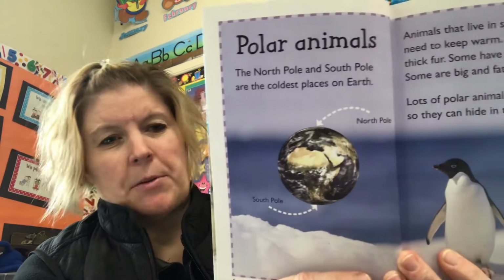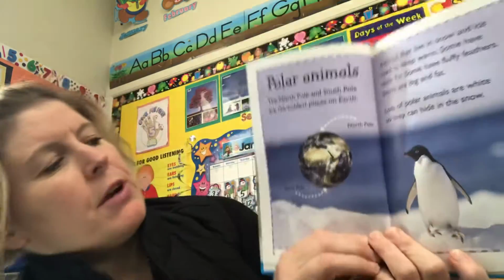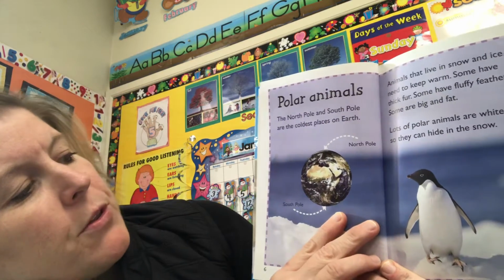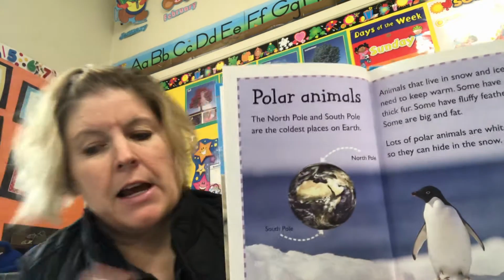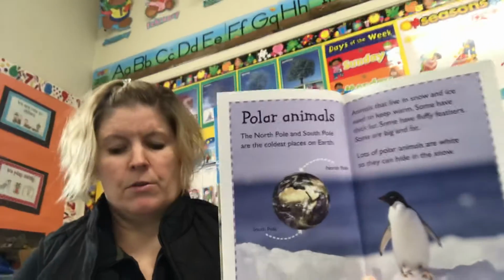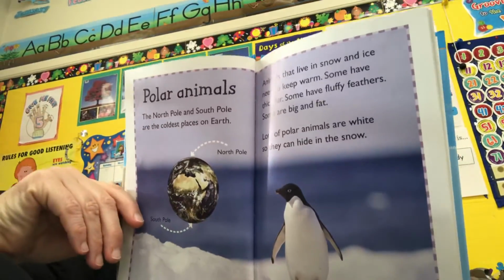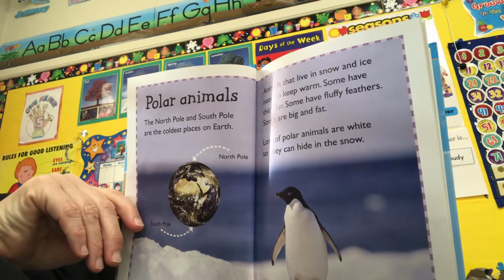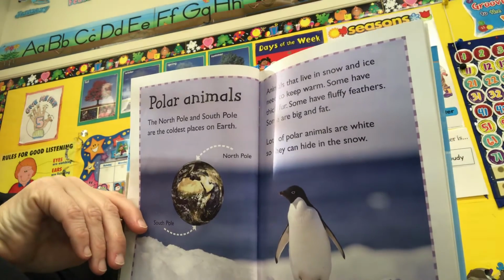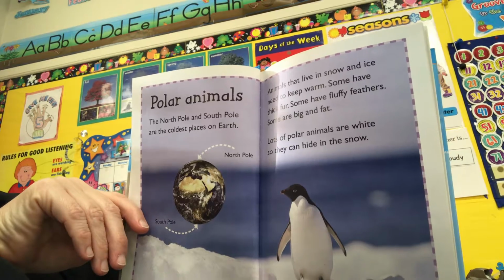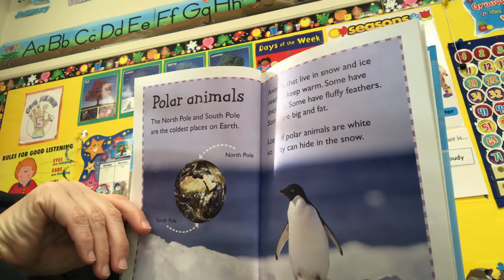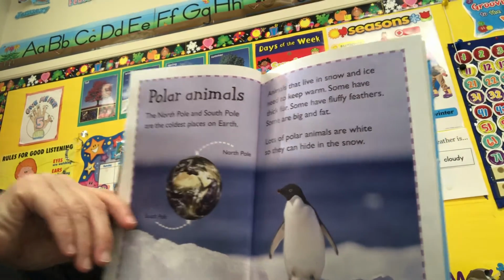And this is what I was talking about. That's the planet Earth. Polar animals. The North and South Pole are the coldest places on Earth. Sorry, I'm moving so you can see the book better. Animals that live in snow and ice need to keep warm. Some have thick fur, some have fluffy feathers, some are big and fat. Lots of polar animals are white, so they can hide in the snow.